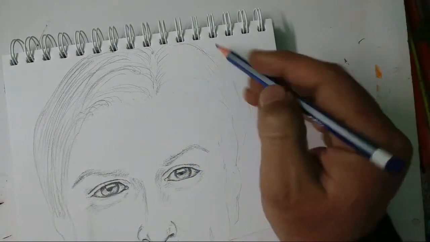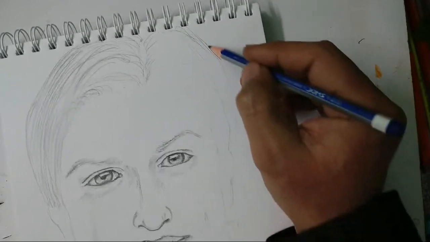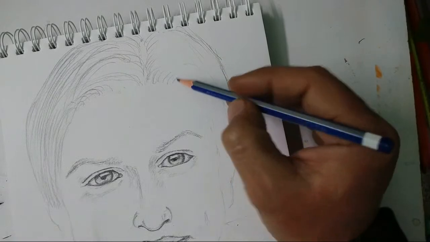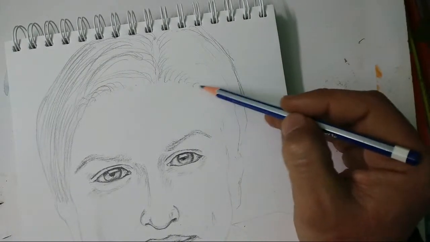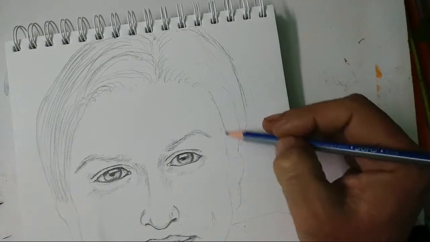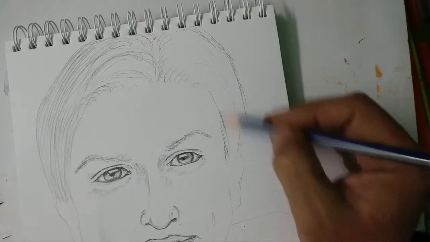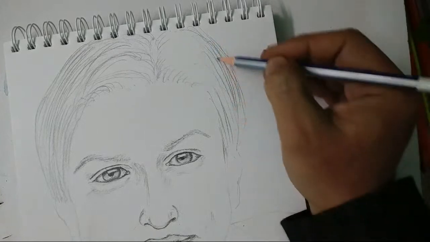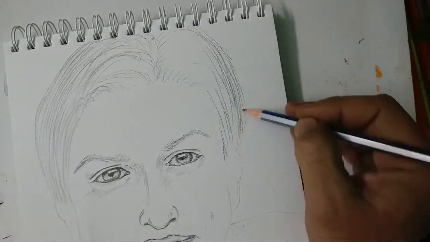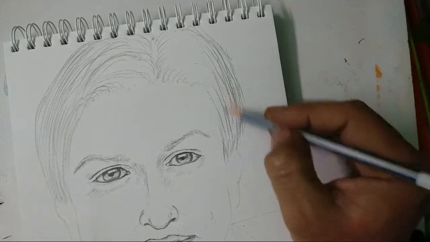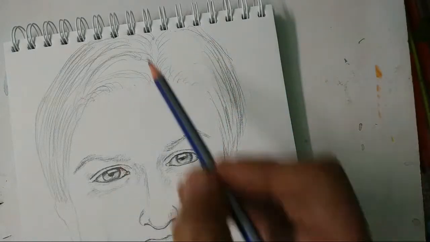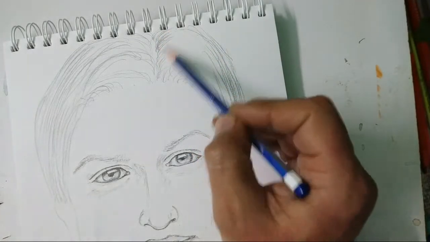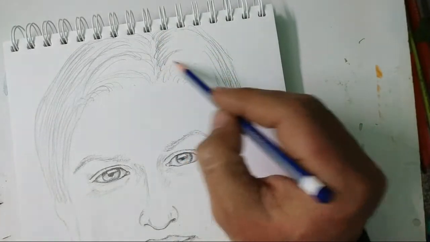The main thing is the angle of the hair, and this hair end is going like this. So the pencil is moving according to the hair. So initial shape to the hair I have given. We can give detail to the hair.